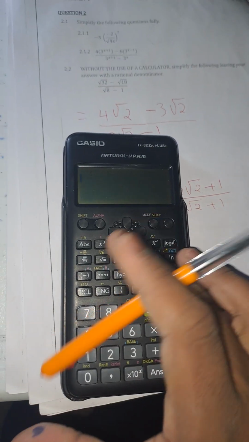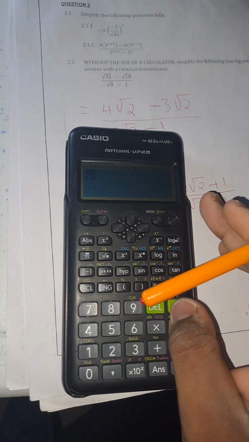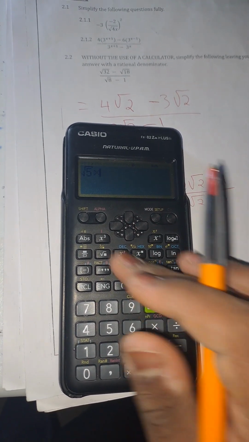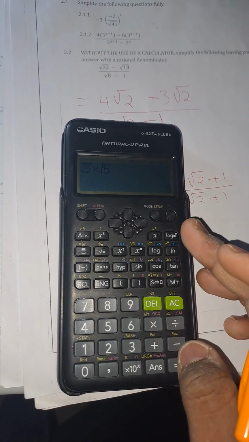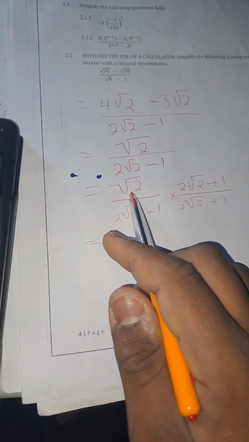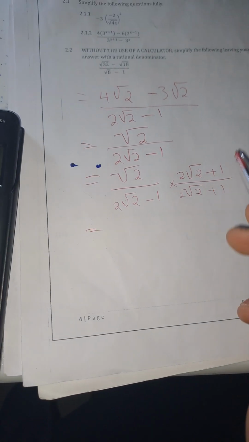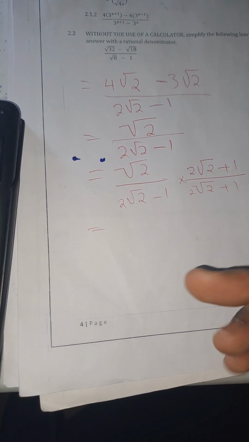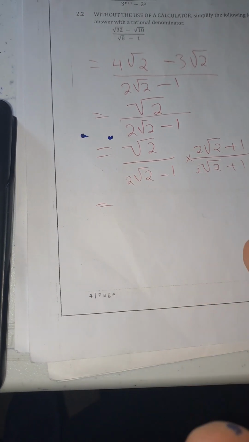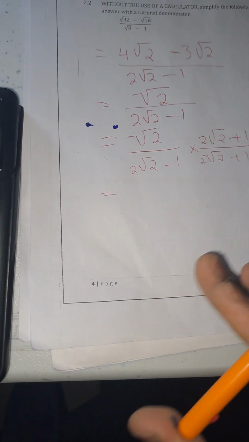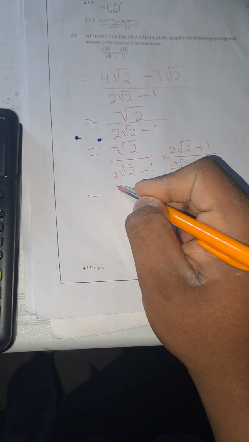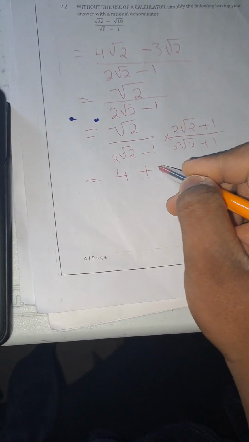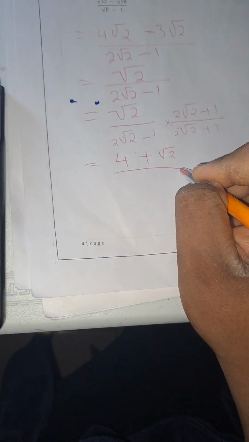Okay, let me use root 5 times root 5. I will have to get 5. You see, I get 5. So root 2 times root 2 is 2. So 2 times 2 is 4, right? But now, let me relax. I don't want to show off here. I will have 4 plus root 2 over what?